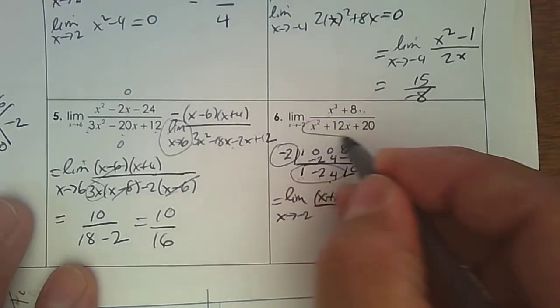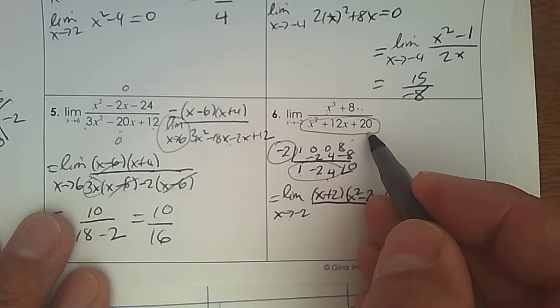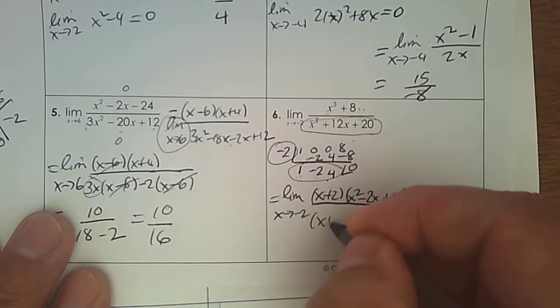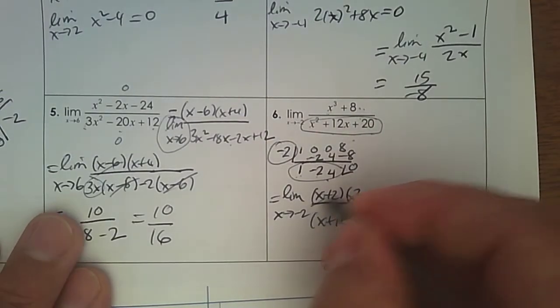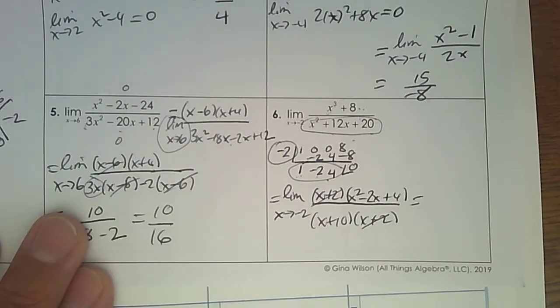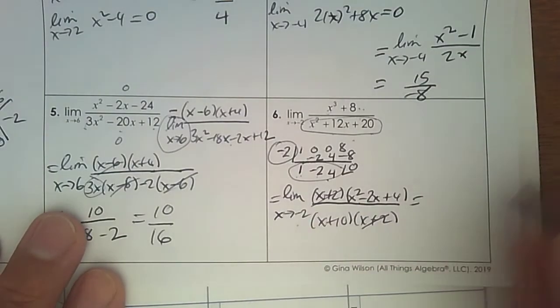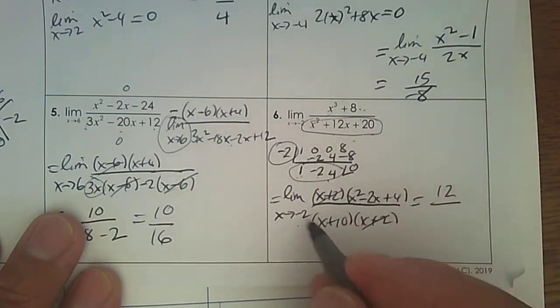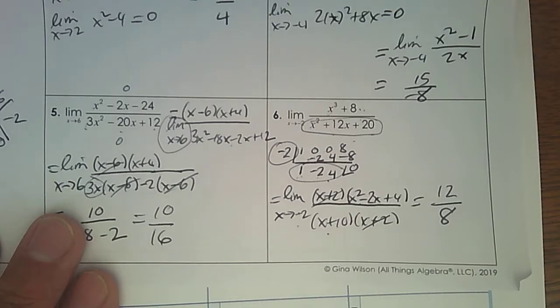The denominator is much easier. Simple trinomial, two numbers that multiply to 20 and add to 12. So that's 10 and 2. Then I can divide out the common factor and do a substitution. So plug negative 2 into the numerator, and you get 12. Plug negative 2 into the denominator, and you get 8. Great answer. Done.